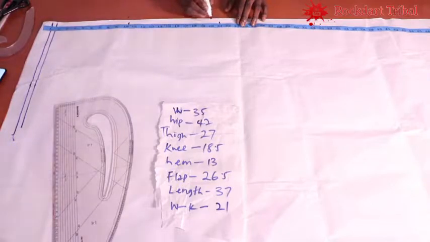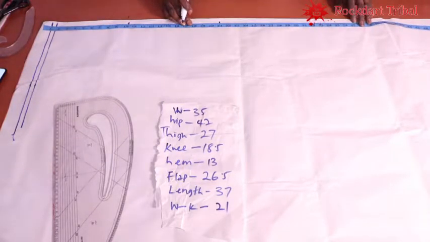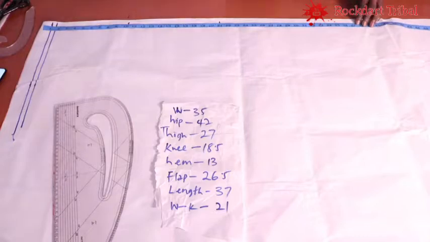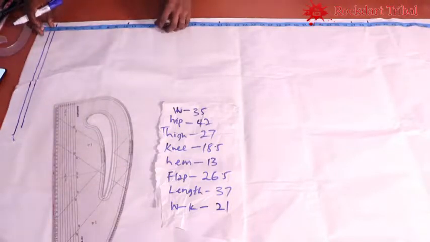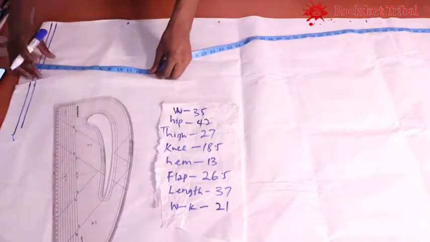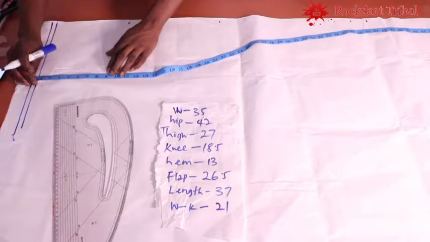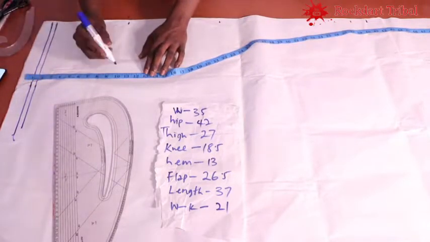So my waist to knee is 21. My hem or the length of my pant is 37. Then I add 2 inches for my folding or hemming allowance. Taking the same measurement on the other side just to get a straight line.